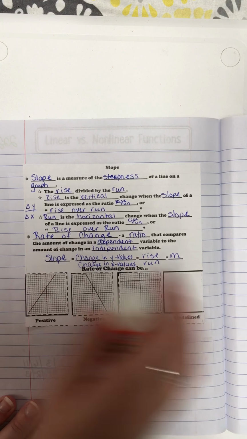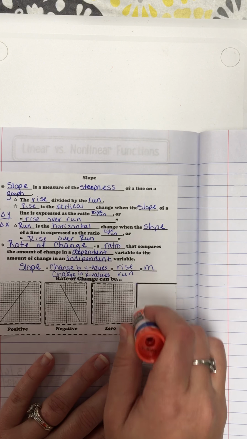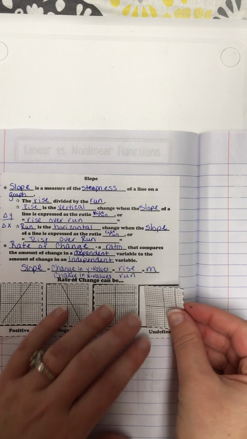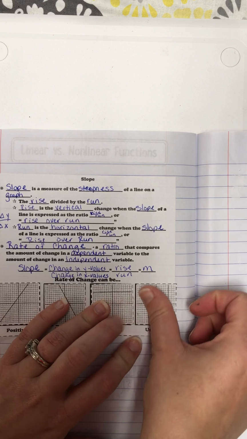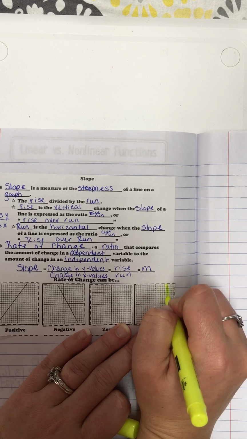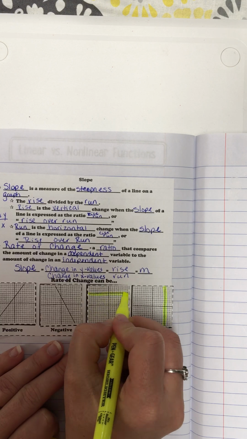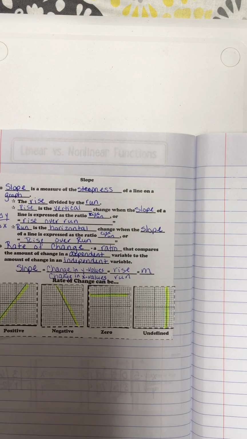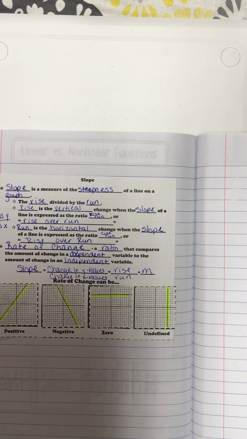And then the same thing, undefined. For a fraction to be undefined, the denominator has to be 0, and that means there's no horizontal change, and so we are looking for a vertical line. And you can't see those really well, so let me highlight them for you. Okay, all right, and that is that page.